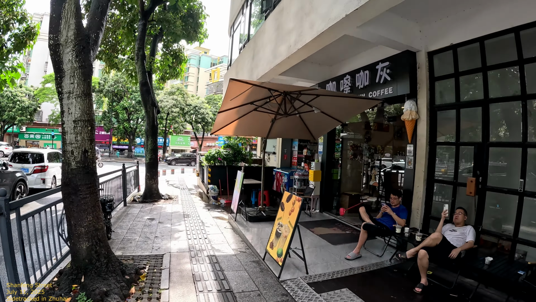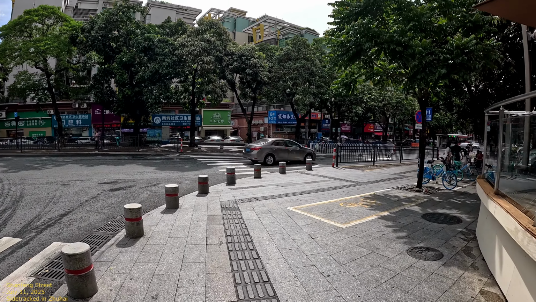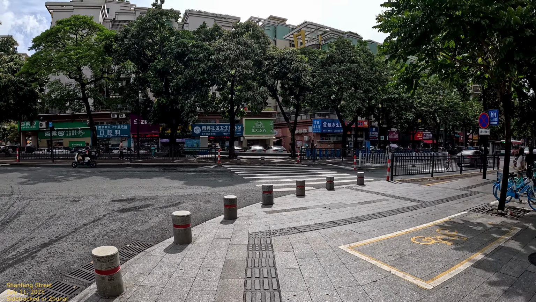Okay. I never did see the name of the street though, which is what I wanted to film, but I didn't see it. But it comes out into this area. Just to give you an idea, that was the street that we were on.